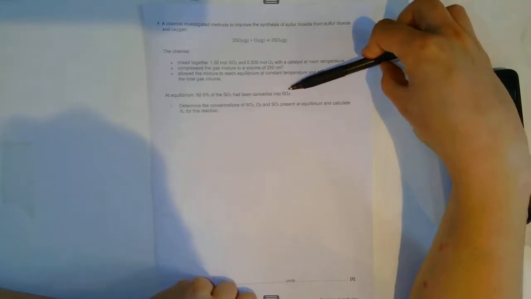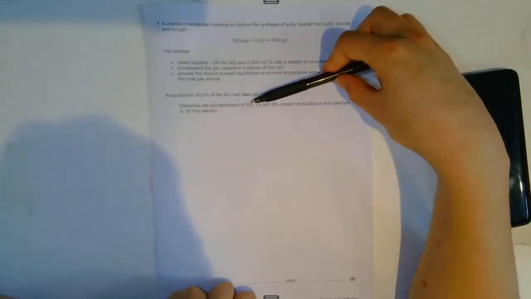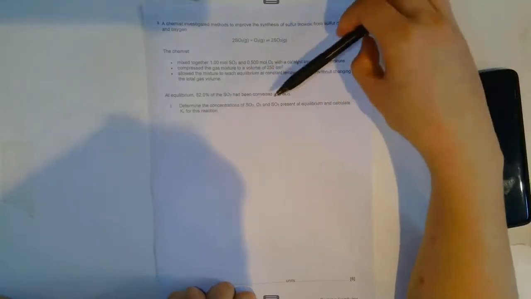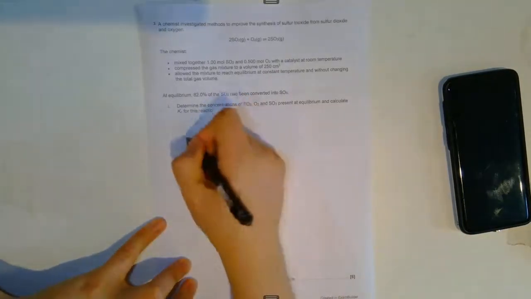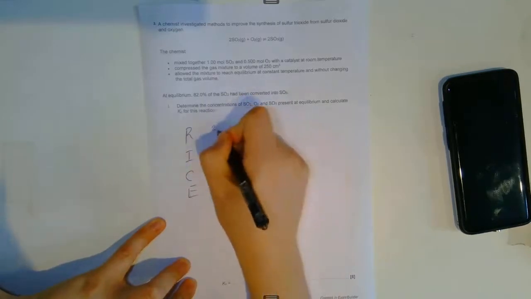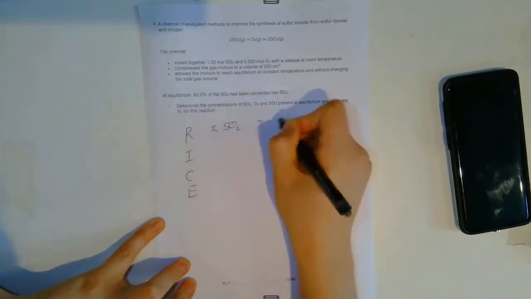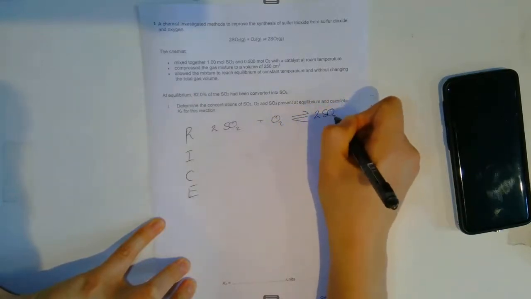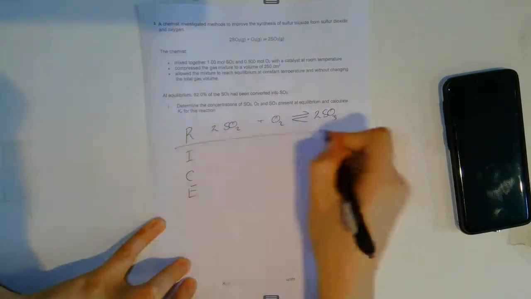And we're then told that at equilibrium 82% of the sulfur dioxide had been converted into sulfur trioxide. Determine the concentration of sulfur dioxide, oxygen, sulfur trioxide present at equilibrium and calculate Kc for this. And you'll notice at the bottom that we're asked for the units as well. So this is where we're going to need to use our Rice table. We've got 2SO2 plus O2 in equilibrium with 2SO3. We'll make it into an actual table.